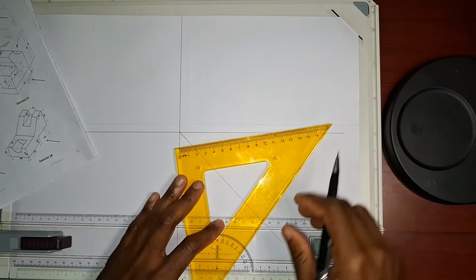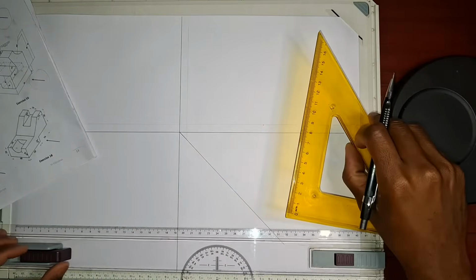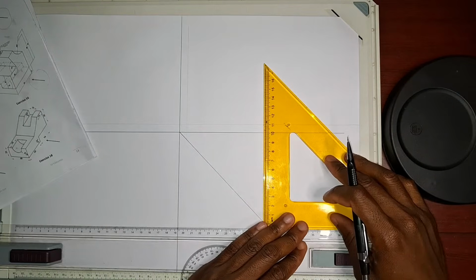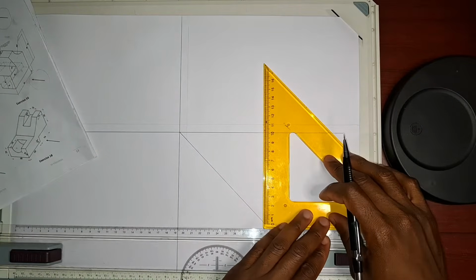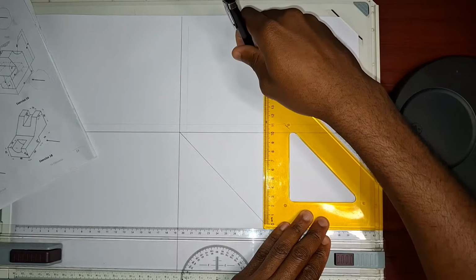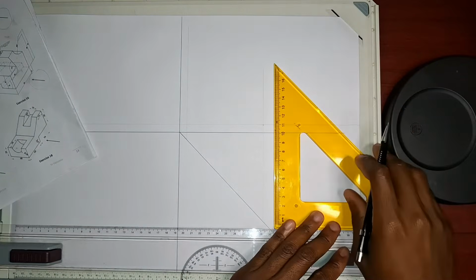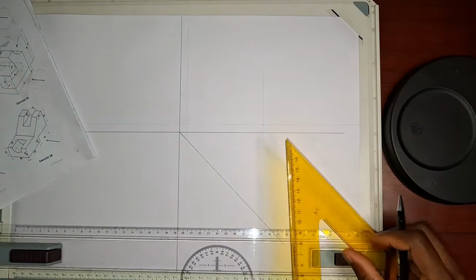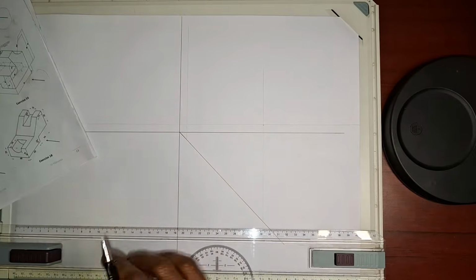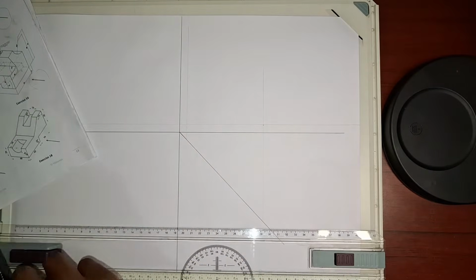It's right there. Now at that point, I'm going to put the vertical line there until it touches the 45-degree line, in faint lines. Then you have the 90 millimeters there.